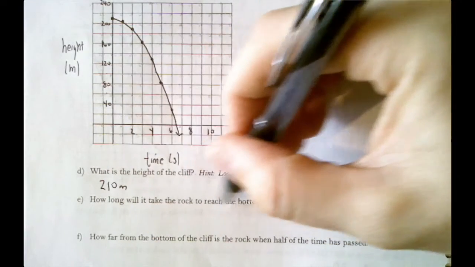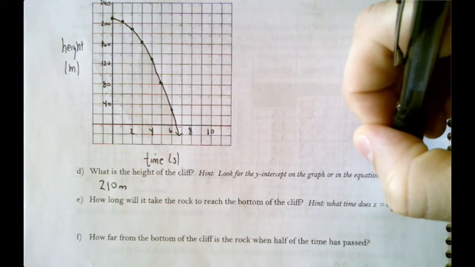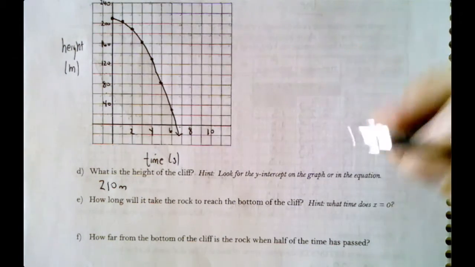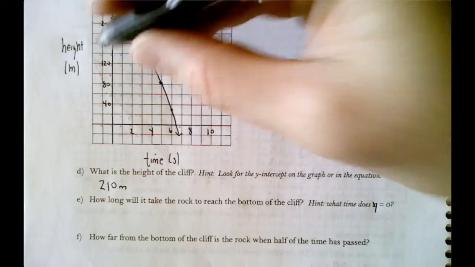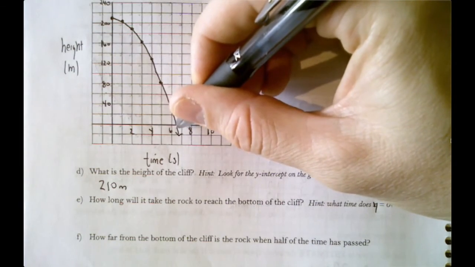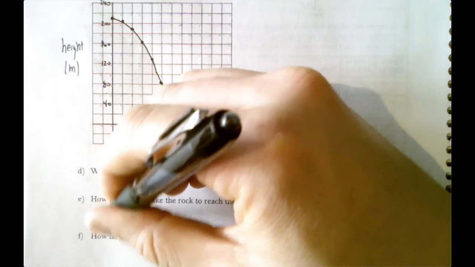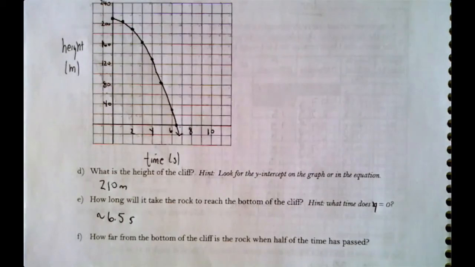How long will it take for the rock to reach the bottom of the cliff? At what time does y equal 0? Looks like it's right there. So that's about 6.5. That'd be seconds.